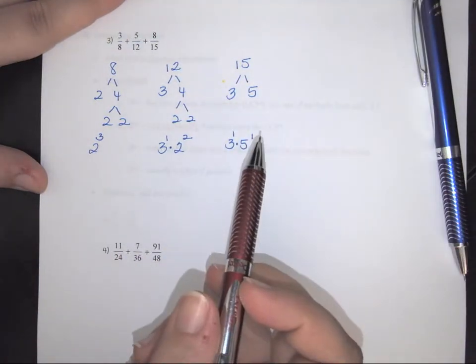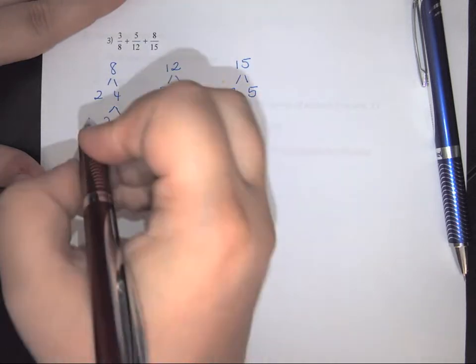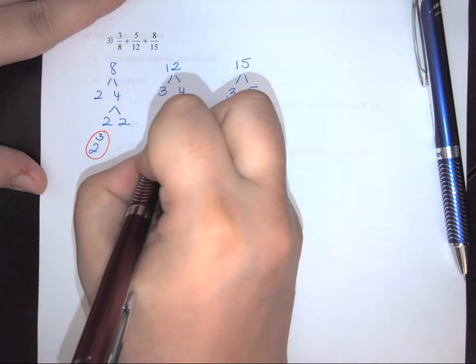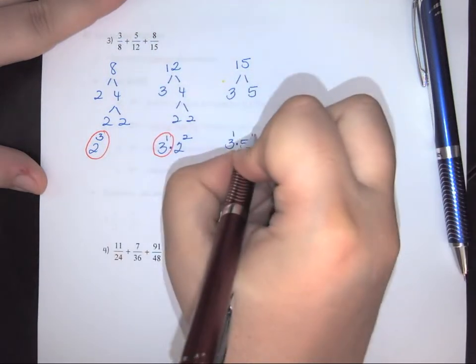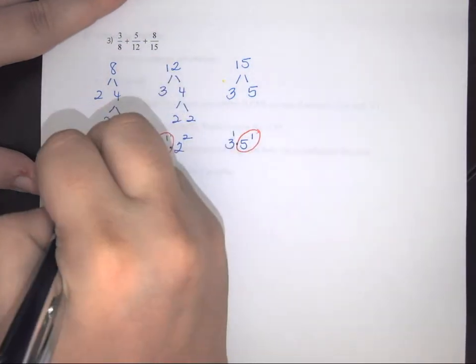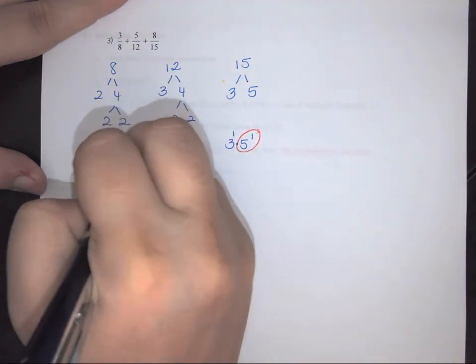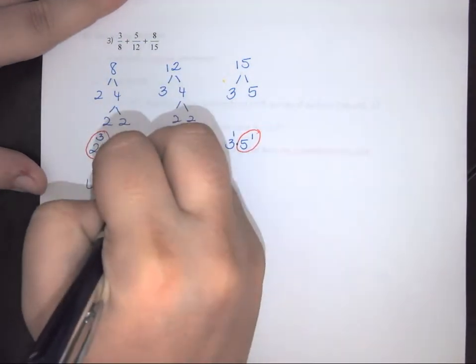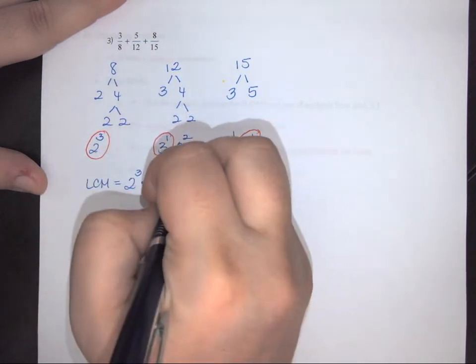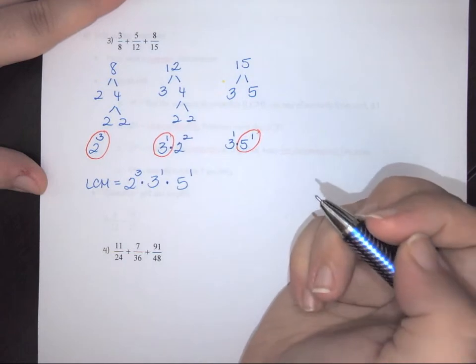So when looking at these, again, remember you use the highest one. So I'm going to use 2 cubed, I'm going to use 3 to the first, and I'm going to use 5 to the first. So my LCM is going to be 2 cubed times 3 to the first times 5 to the first.